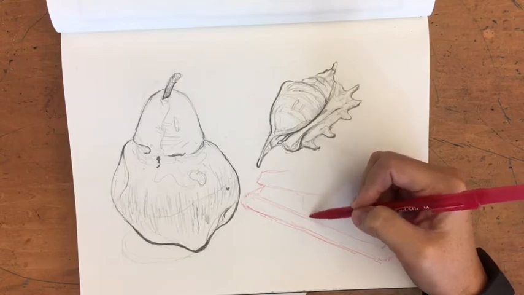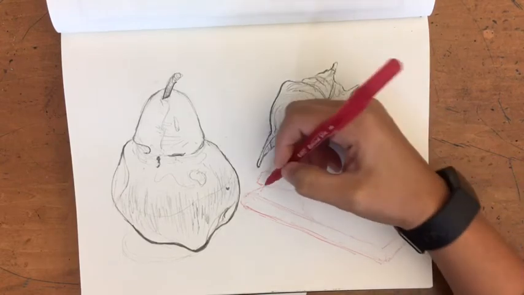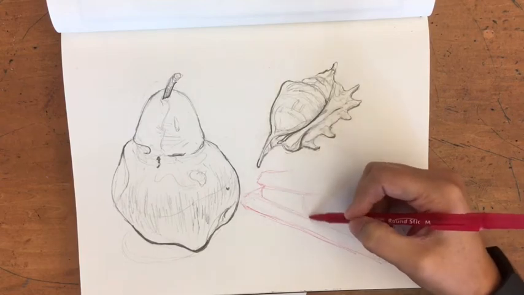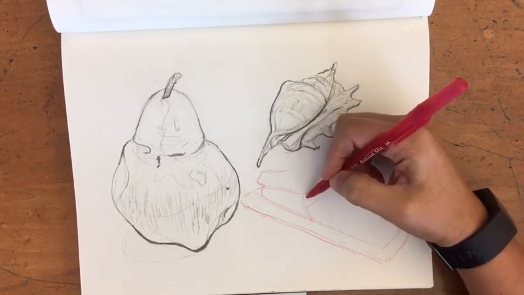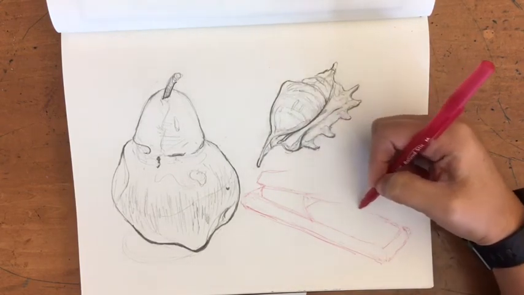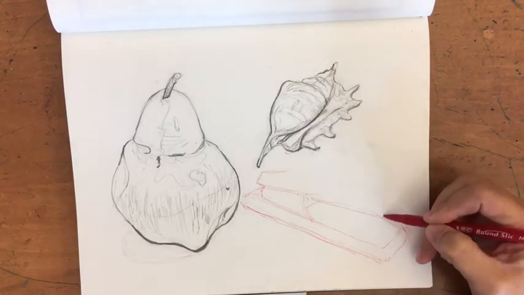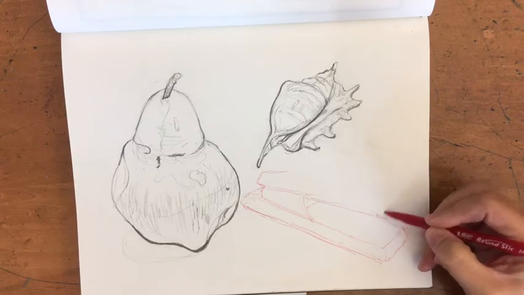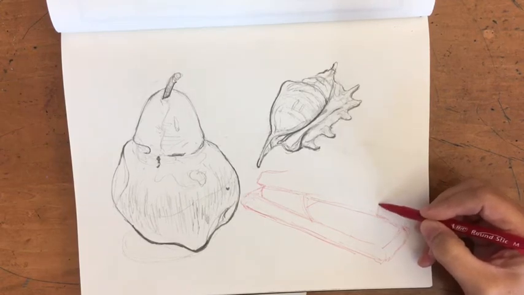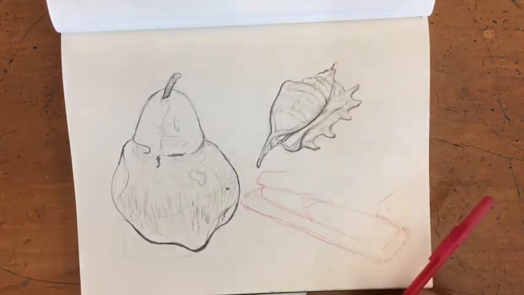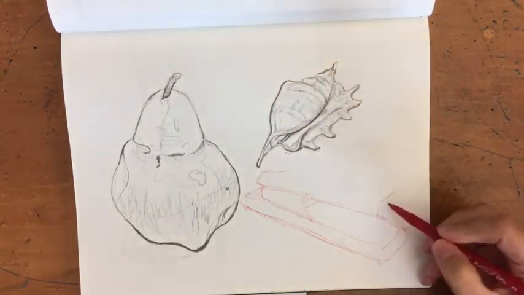So I'm not worrying about contour line yet. I'm just mapping the object out on the paper. If you remember, that's how we're always gonna start. Just light line, map out your object. Lightly on the paper, just get that thing on there, and then you can mess around with line quality after. Check my angles. This angle's parallel with that angle.